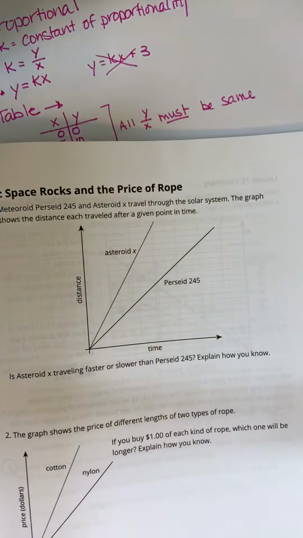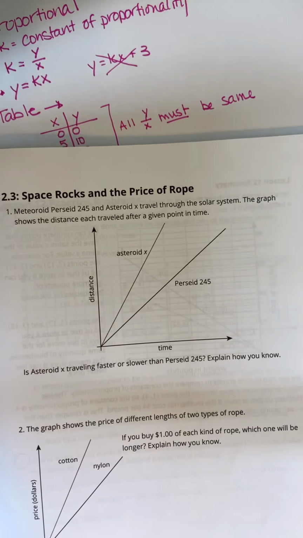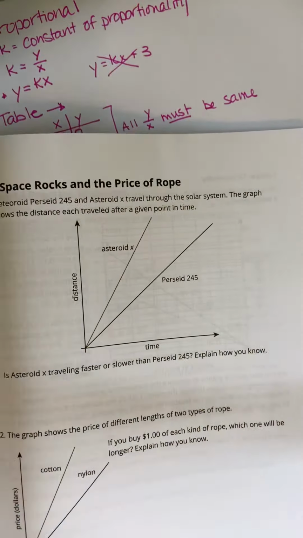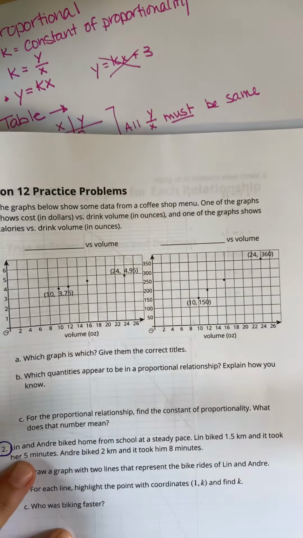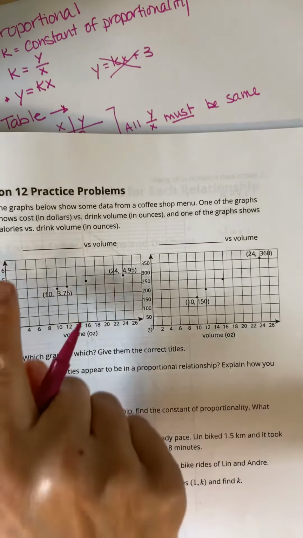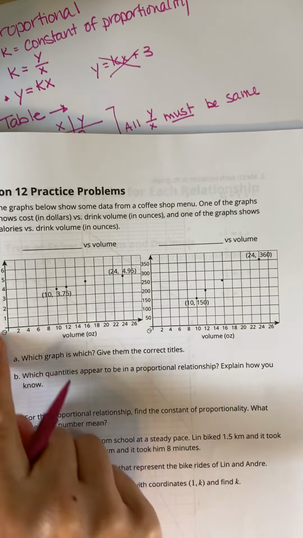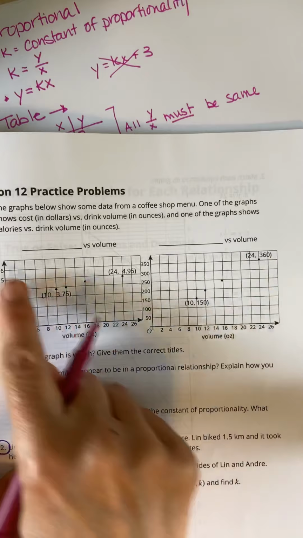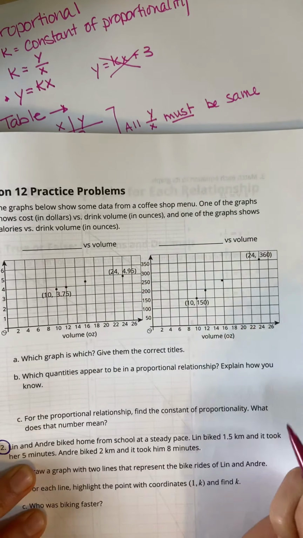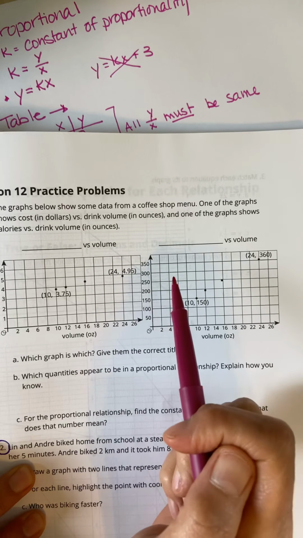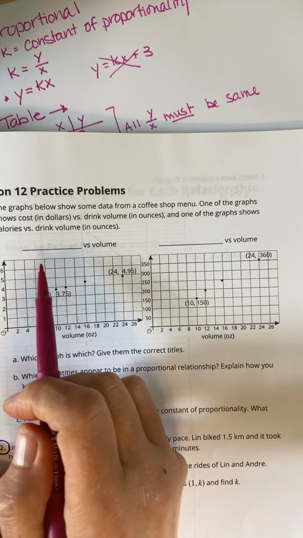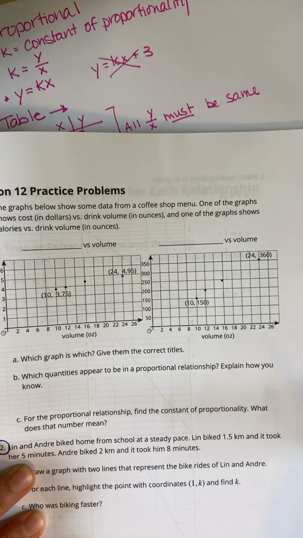Okay, I want to do a couple on number 12 too because there were some questions on number 12. Number 1 and number 2 were the biggest ones I saw. All right, most of you got this part right where it said volume and cost and volume in ounces. Okay, so it says one of the graphs shows cost in dollars versus drink volume, and one of the graphs shows calories versus drink volume.